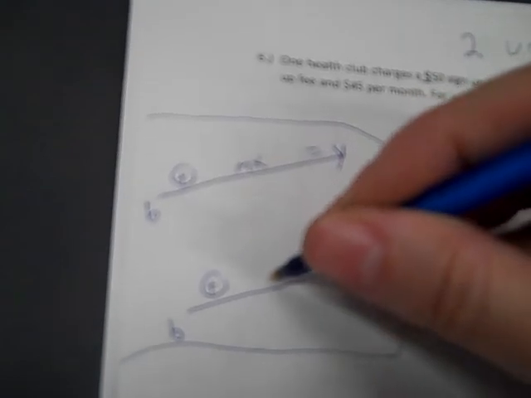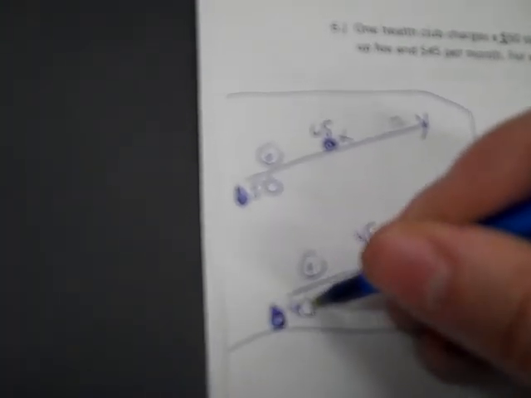B plus MX equals Y. Okay, so these are my M's, 65 and 45. 65X, 45X. The X is there because you pay that times the months. Now before $65 per month, I see 50. So the B on this line is 50. And then before the $45 per month, I see 90. So the B on this is 90. Okay.